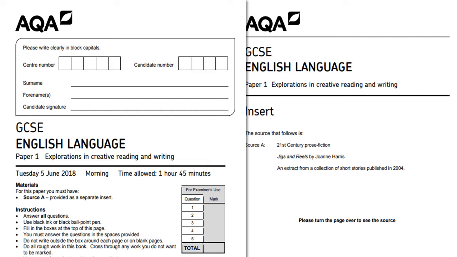When you sit down for your paper, you're going to be given two booklets. The one on the left is your question paper. It will contain the questions from section A and section B, and it's where you'll write your answers. The booklet on the right is your insert booklet, and this is where you'll find the source.